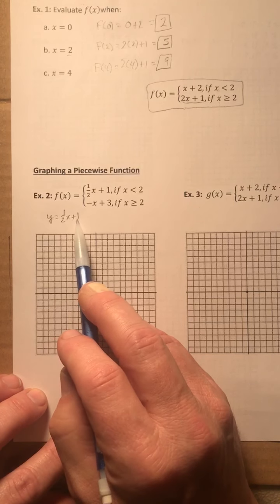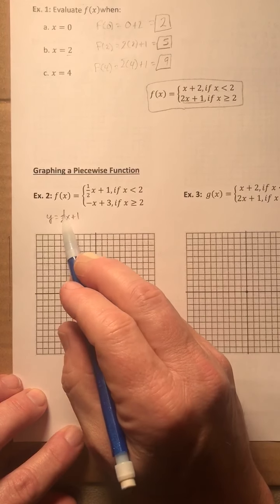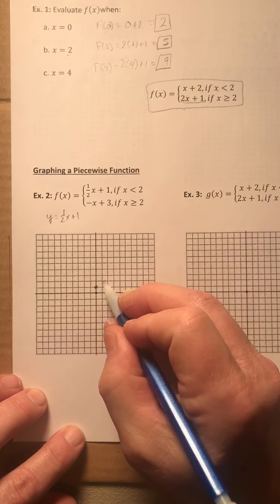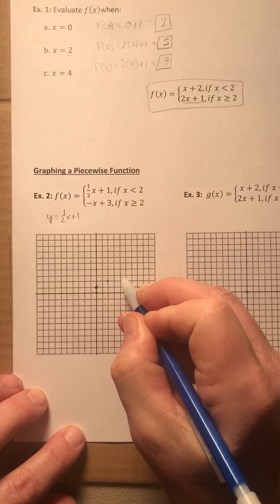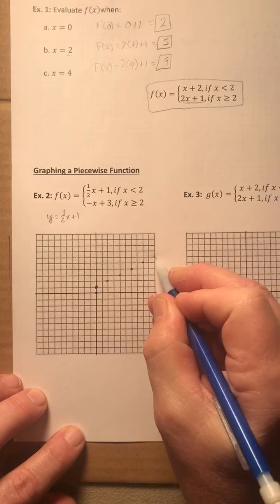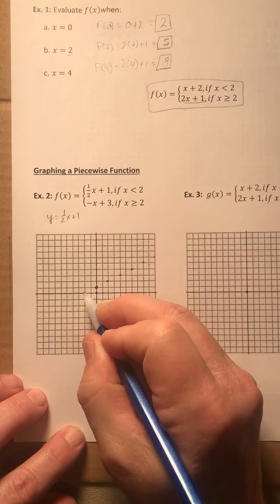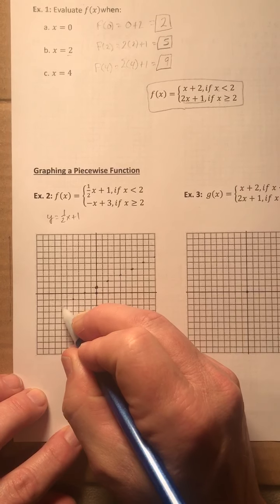So we're going to graph this. We're going to begin at positive 1. And we're going to move up 1 over 2. So up 1 over 2, up 1 over 2, up 1 over 2. And we continue to do that. And we can go back in sort of the same way. You've got to make sure you're making the same line.